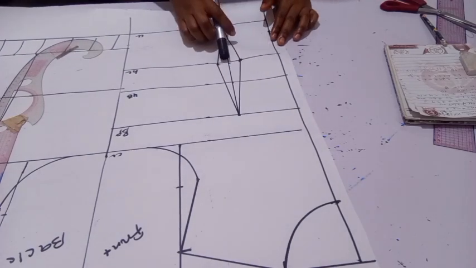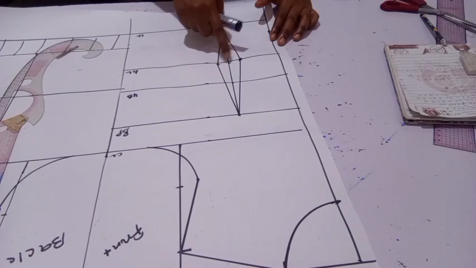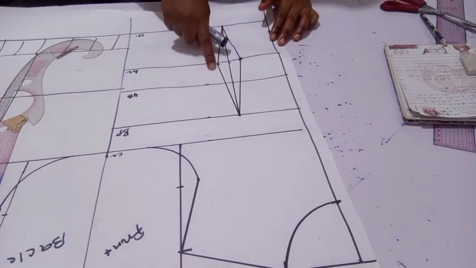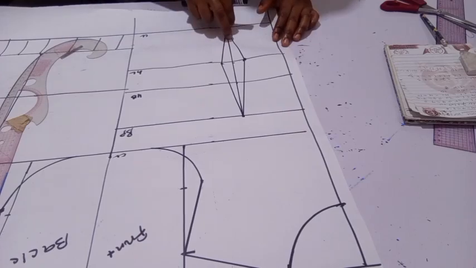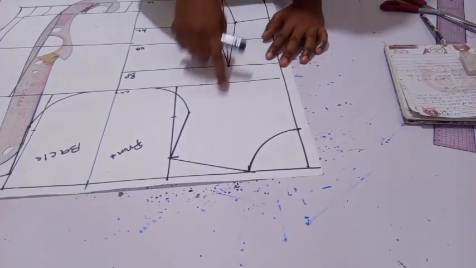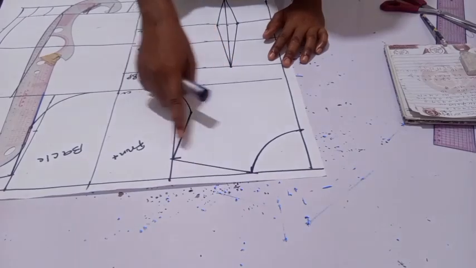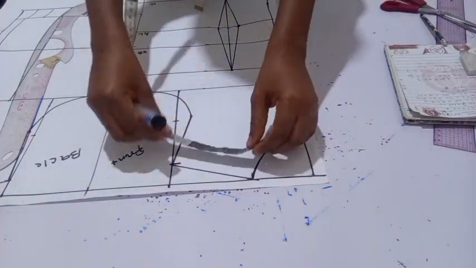Then on the dart line, my dart is 3.5. I just went ahead to draw a straight line for 3.5. Can you see that is 3.5? Then I went out by 0.75, 0.75 to create my dart. Can you see my dart? That is my dart.